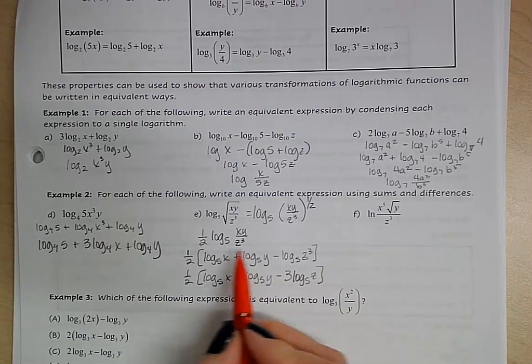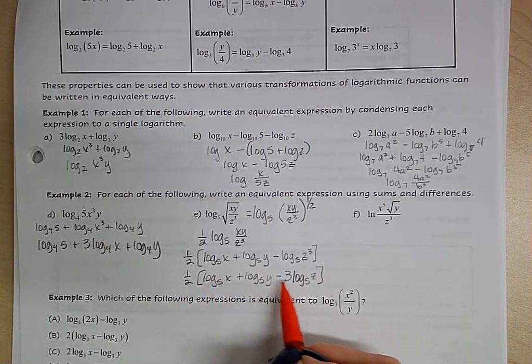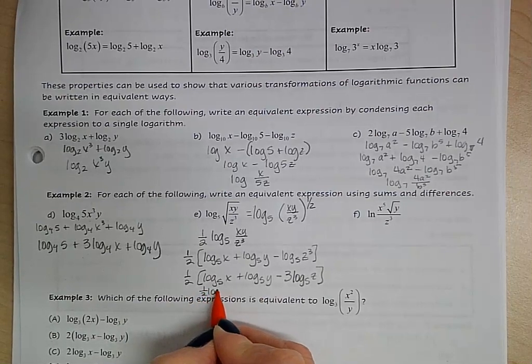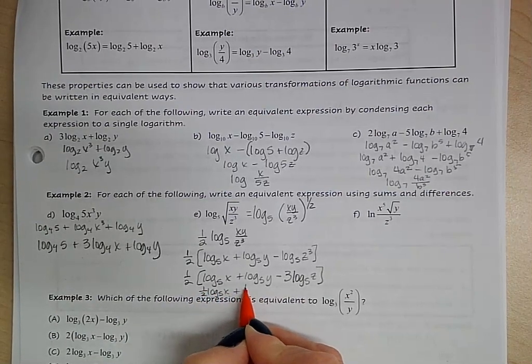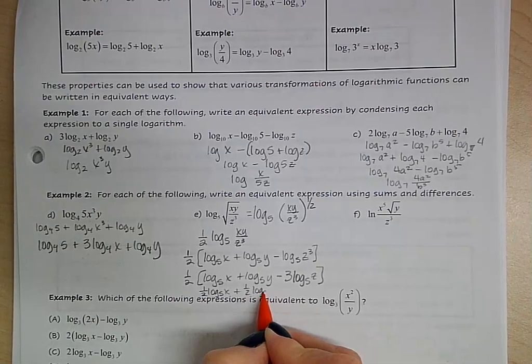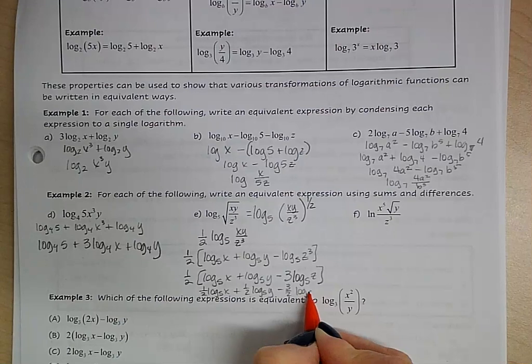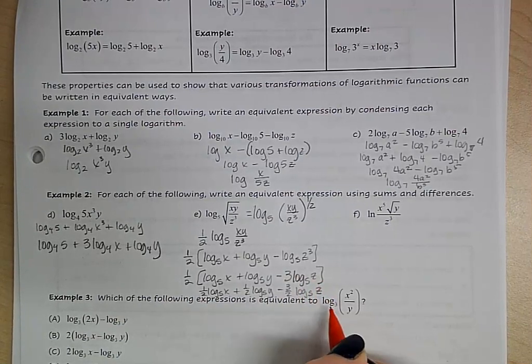If you leave it like this, you can also distribute your 1/2 all the way through. If you like to do that, you could have your final answer look like this. The 3 becomes 3/2. Either way works for me.